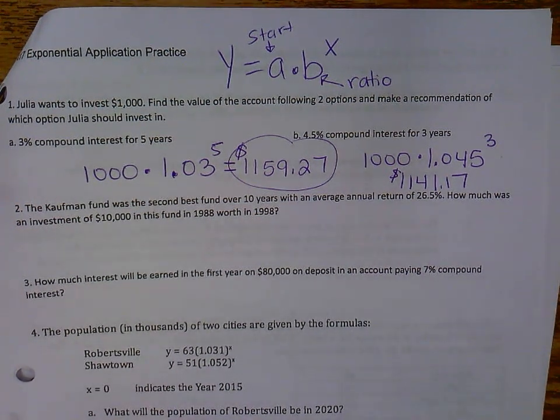All right, the Kaufman Fund was the second best fund over 10 years with an average annual return of 26.5%. How much was an investment of $10,000? So if you put $10,000 into the fund in 1988, how much did they have 10 years later in 1998? They got a 26.5% return rate in whatever fund this was, stock or whatever. So see if you can set that one up. It's almost identical to number one. Y equals AB to the X.